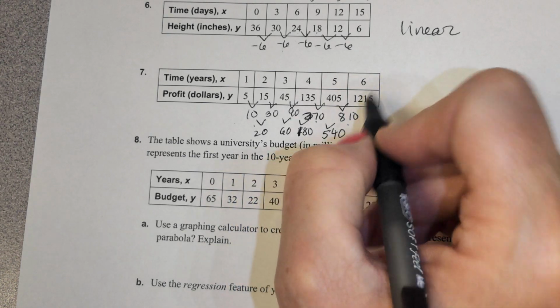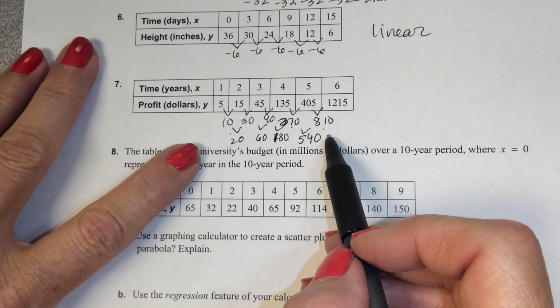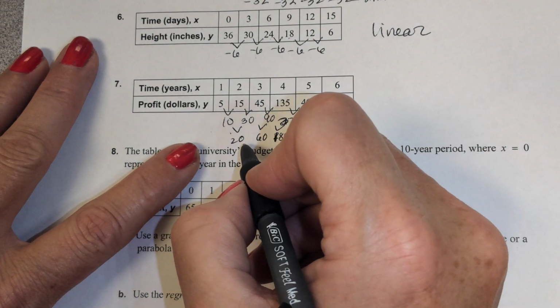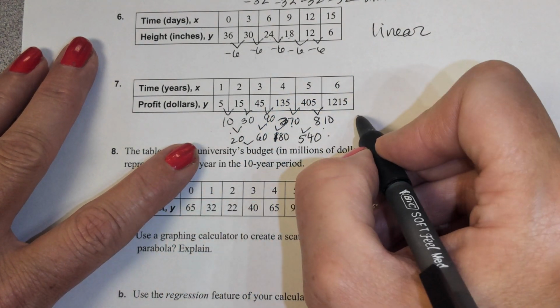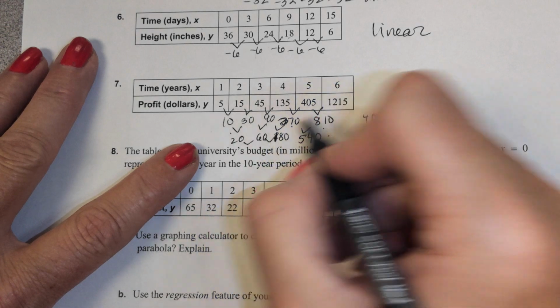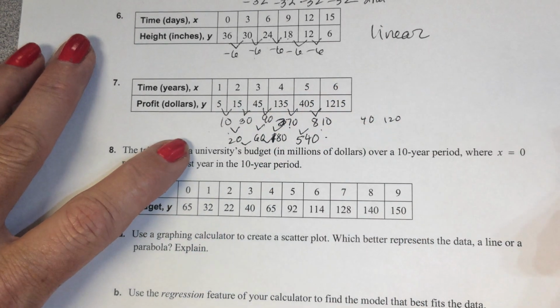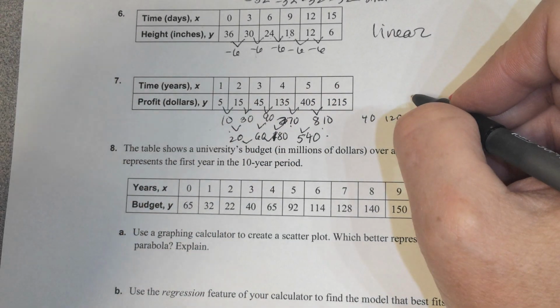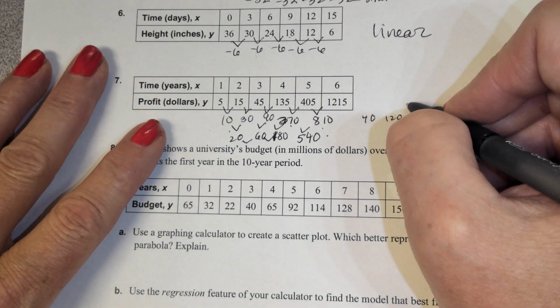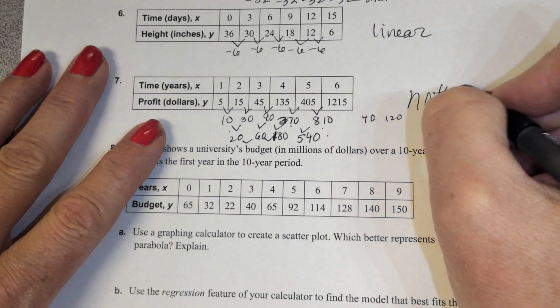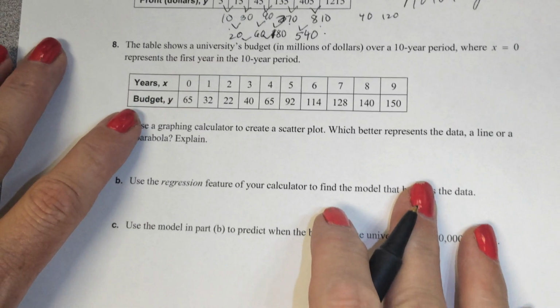Okay, so is it linear? No. Is it quadratic? No. One more check. This would be up 40. My next one would be up 120. Is it even cubic? No. So we're going to stop there. It's something else. Nothing that we can get easily, so we're not going to worry about it.